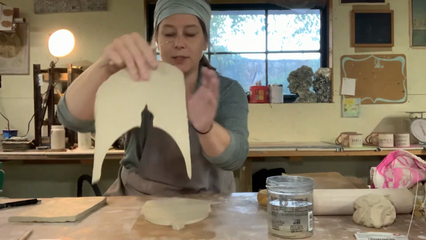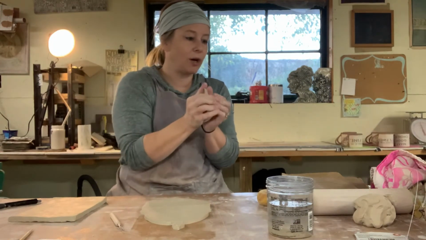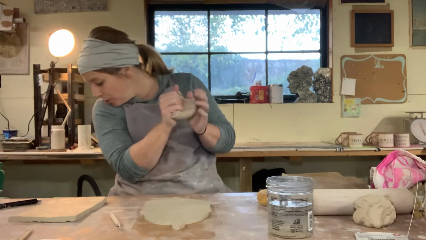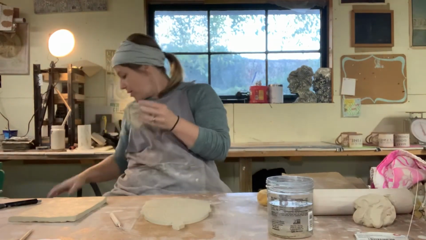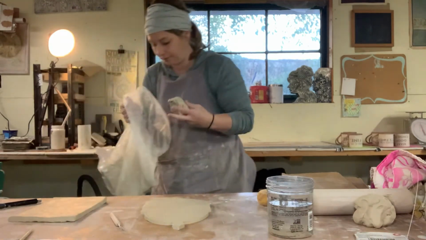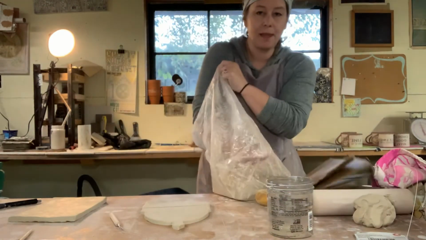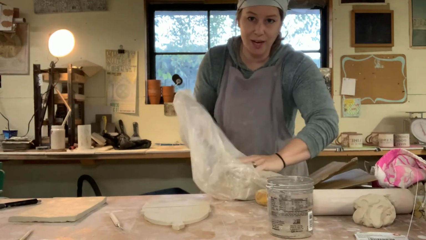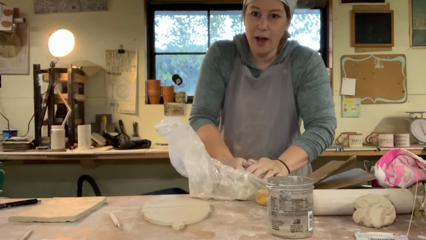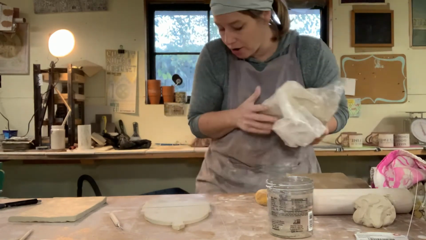Take away the negative space and save this clay because clay is precious and we do not want to lose it. Make sure when you are done with your clay that you find your bag. It's right down here. Put it back in, press it into the clay so it's all kind of one big chunk. And make sure to tuck that bag underneath it.